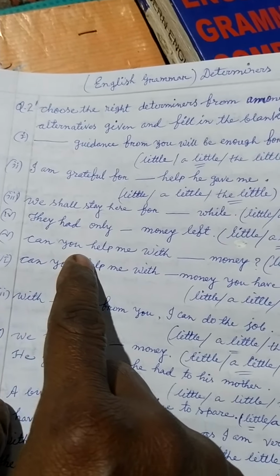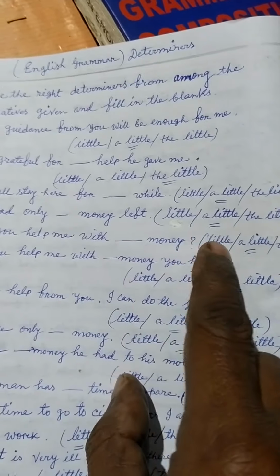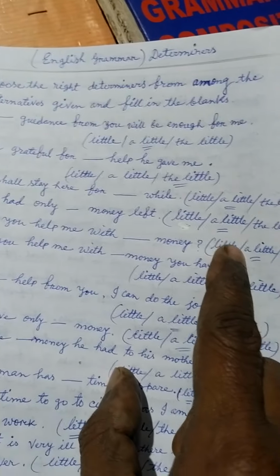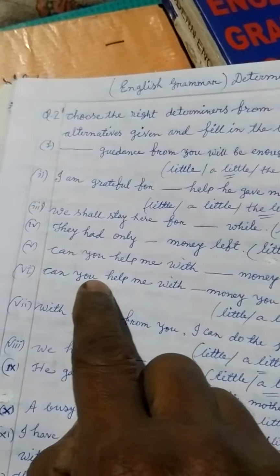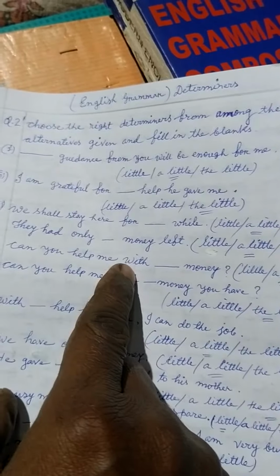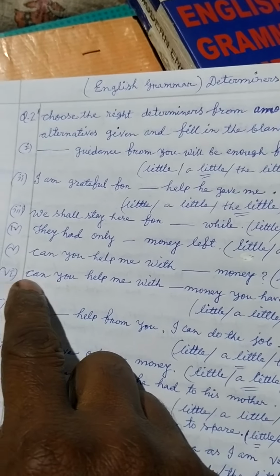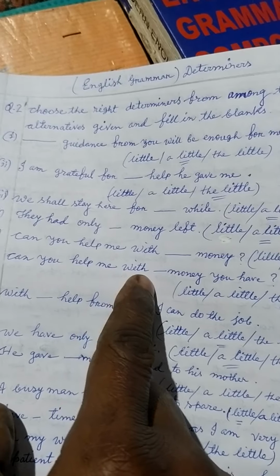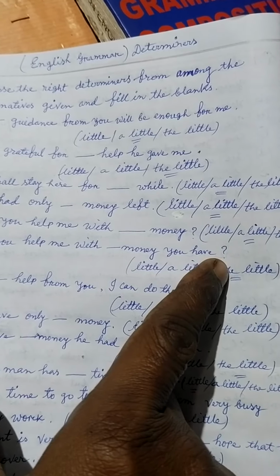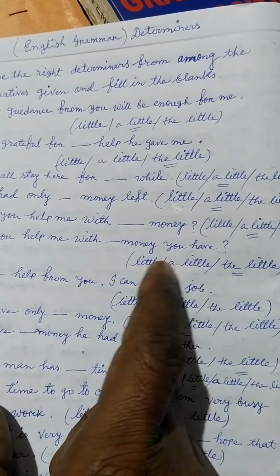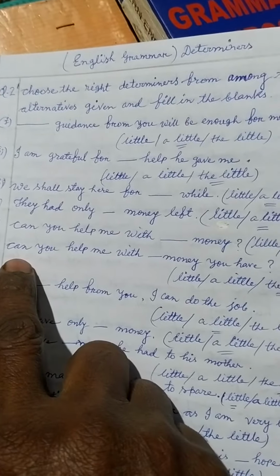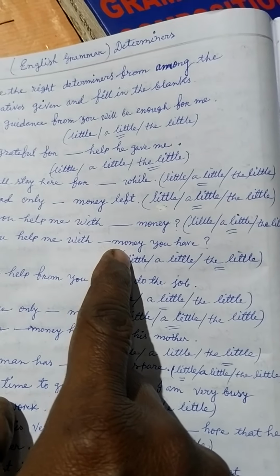Next, number 5, can you help me with dash money? Options little, a little, the little. So the answer is can you help me with a little money? Next, number 6, can you help me with dash money you have? Options little, a little, the little. So the answer is can you help me with the little money you have?